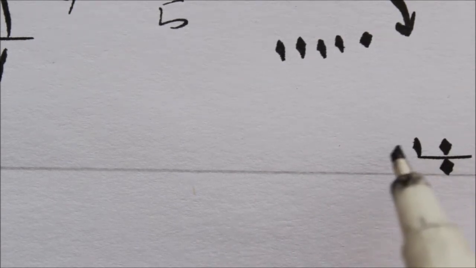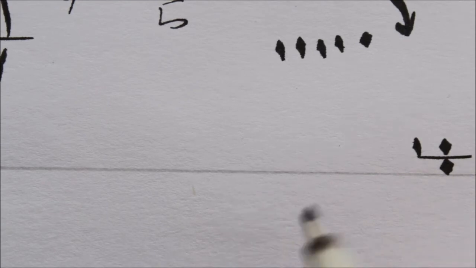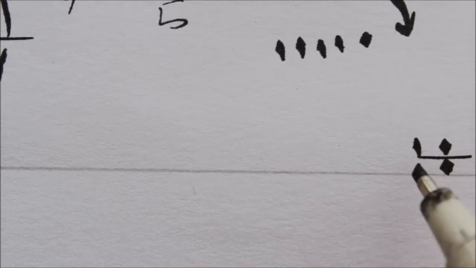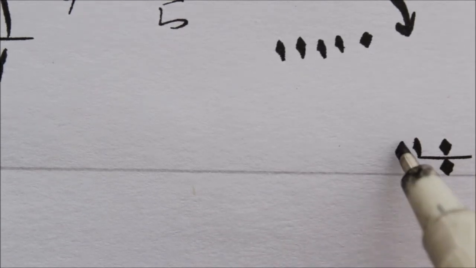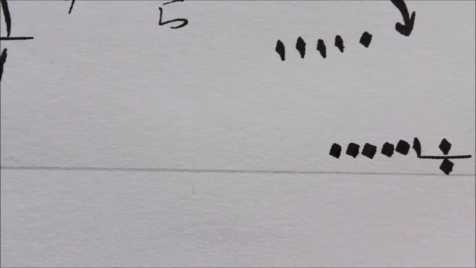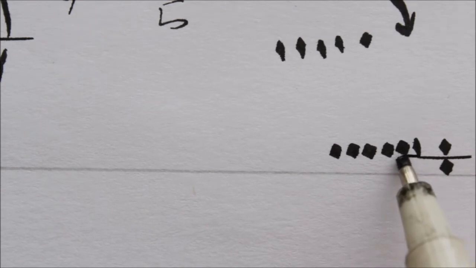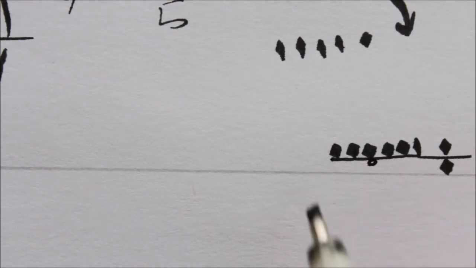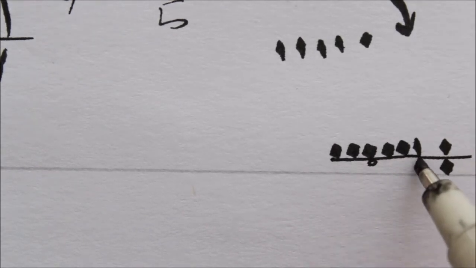Then you stop and you add your inner scale. Some calligraphers do 4 points, some calligraphers do 5 points. We're going to use 5 points. Now here you've got the 5 points and you need curvature below these 5 points.